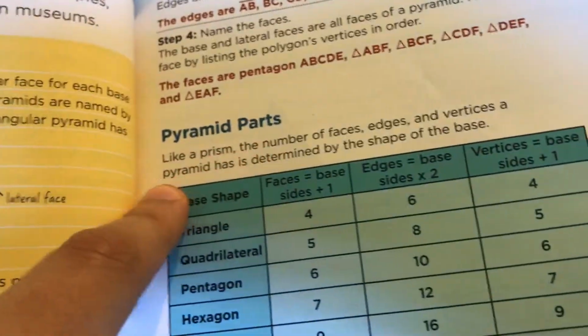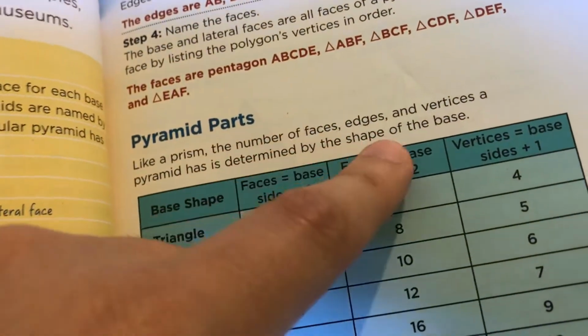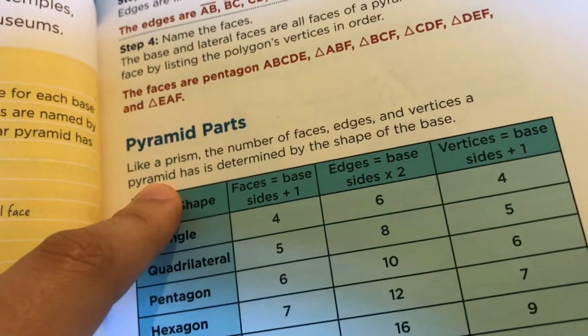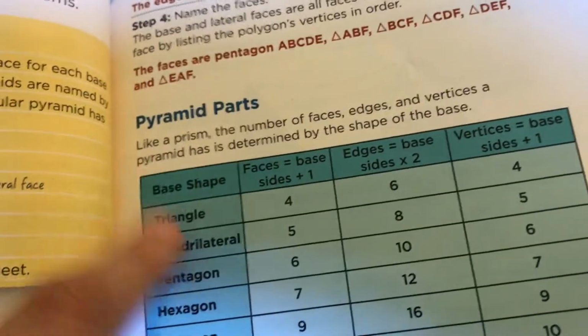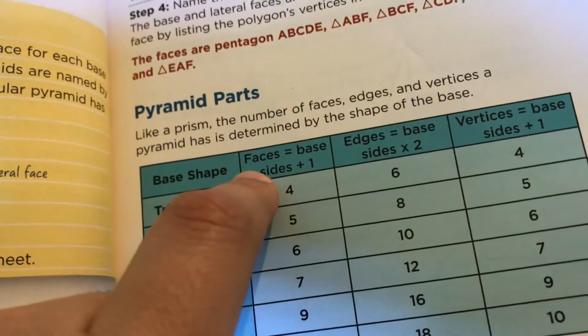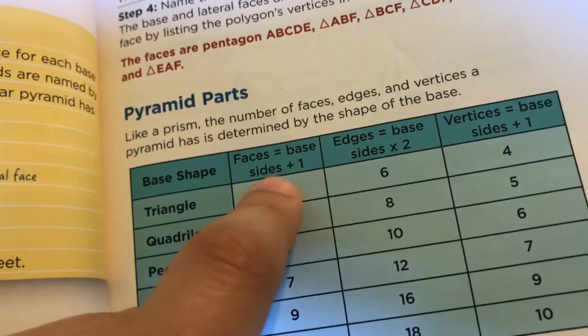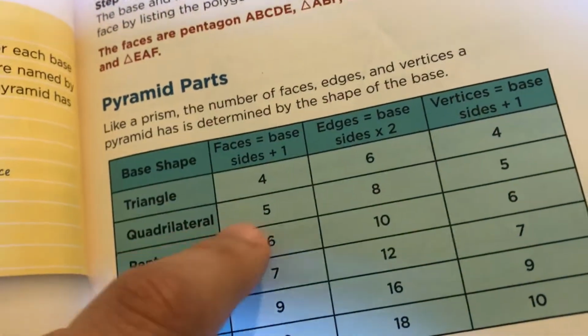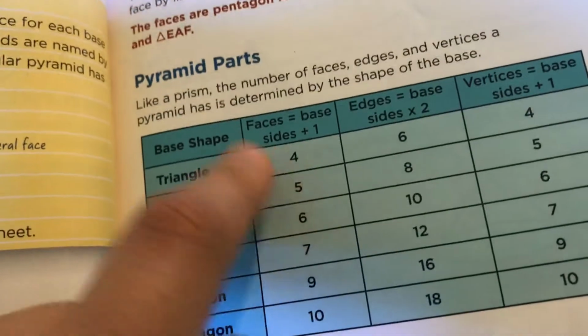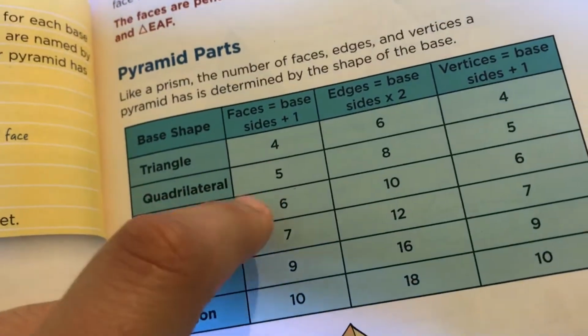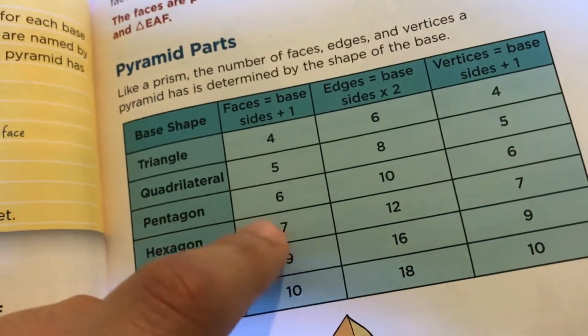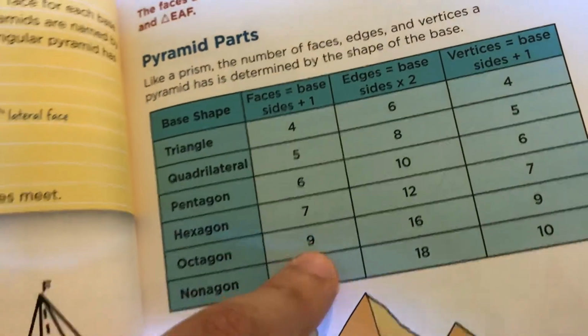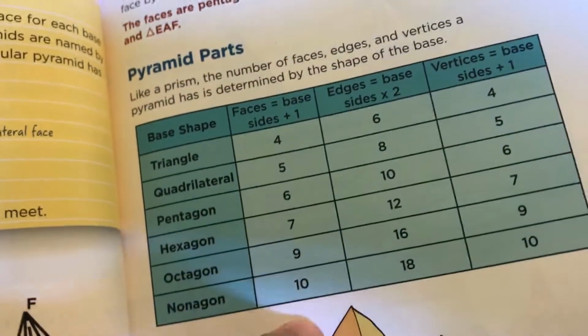Okay? Pyramid parts. Like a prism, the number of faces, edges, and vertices a pyramid has is determined by the shape of the base. Base shape: triangle. So we take faces equal base sides plus 1. So 4 for a quadrilateral is 5, right? So 3 plus 1, 4 plus 1, 5 plus 1, 6 plus 1. For octagon, 8 plus 1; nonagon, 9 plus 1, okay?